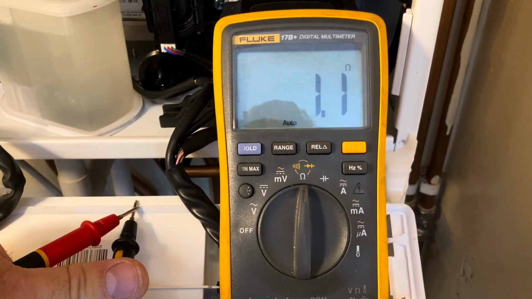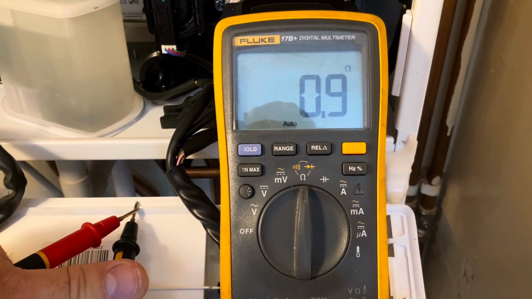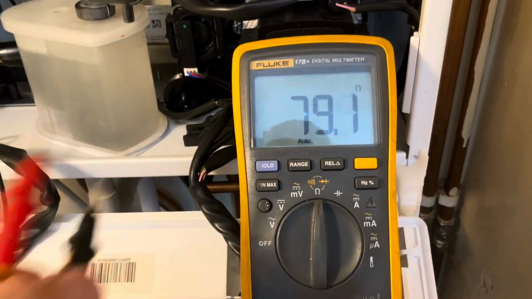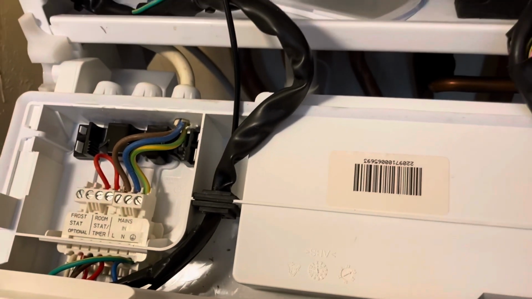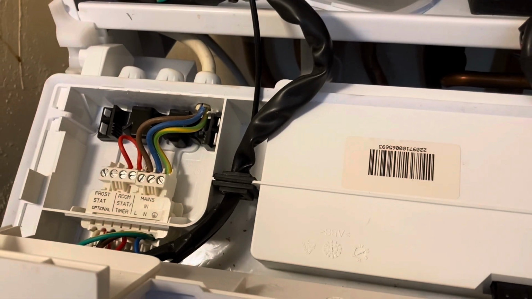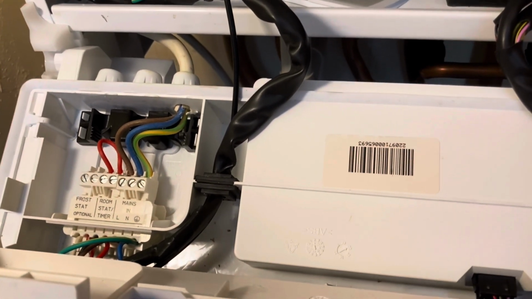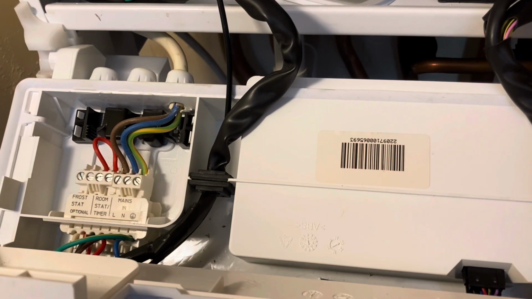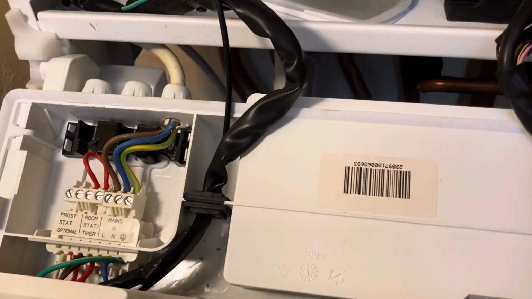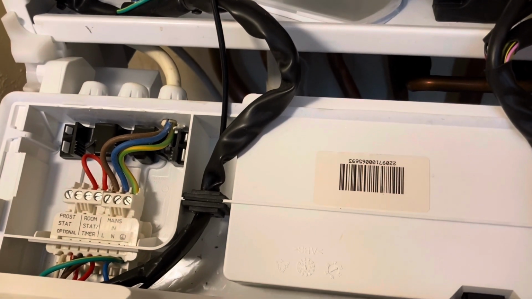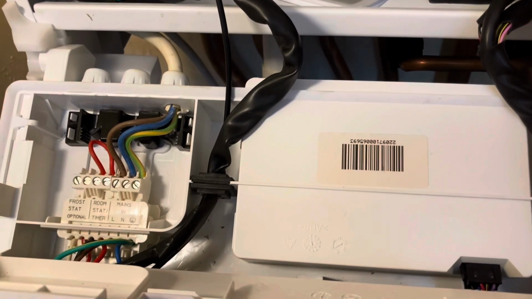So we've got 0.9 ohms. So we'll subtract that from the tests that we carry out on this boiler. So we'll do resistance to earth first. So we'll go live to earth and then neutral to earth. So what we're doing now, we're just making sure that our cables are in good order, the installation is in good order, and we're not inadvertently touching an earth.